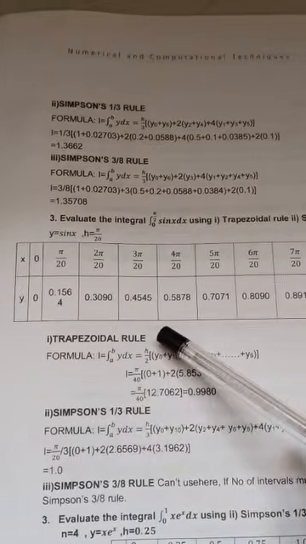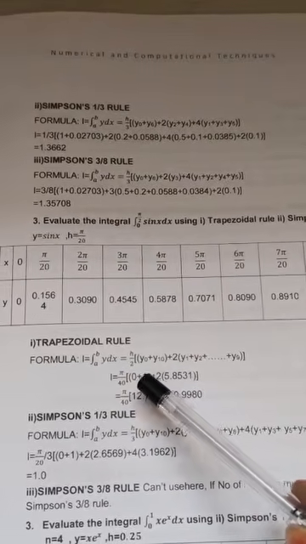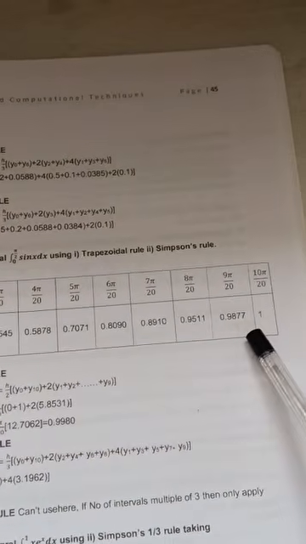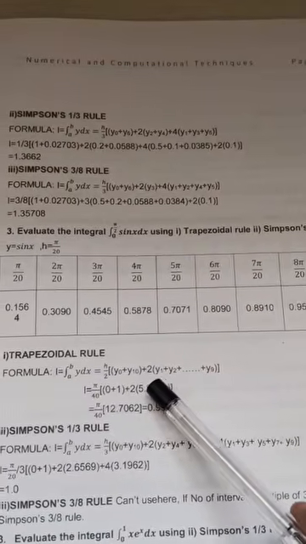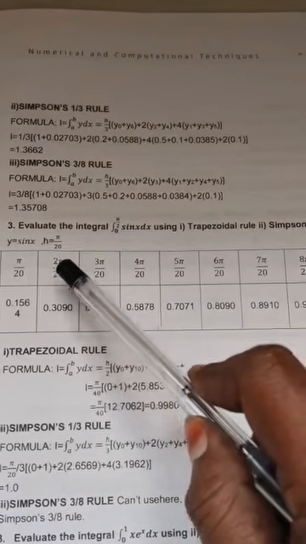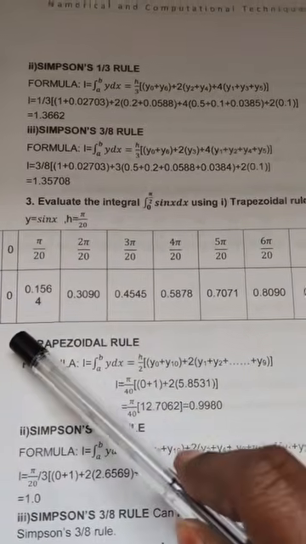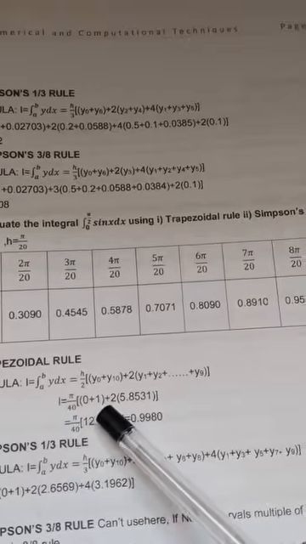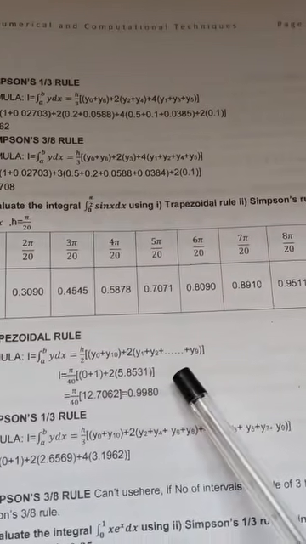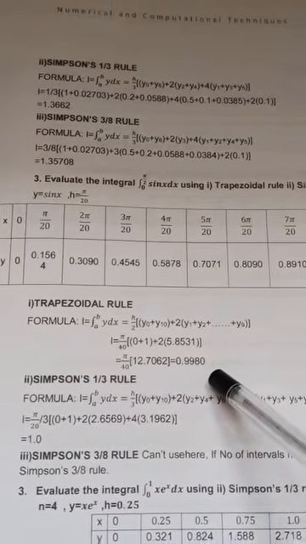The first rule is the trapezoidal rule. The trapezoidal rule formula is integral a to b y dx equal to h by 2 into the sum of the first and last ordinates, that is, the first ordinate is y0 and the last ordinate is y10, plus 2 into all the remaining ordinates. Here h is pi by 20. Substitute h as pi by 20, so 2 into 20 is 40. The y0 value is 0 and the last value y10 is 1, so 0 plus 1, plus 2 into the sum of the remaining values except the first and last. Simplifying, we get the value of integral a to b y dx by the trapezoidal rule.